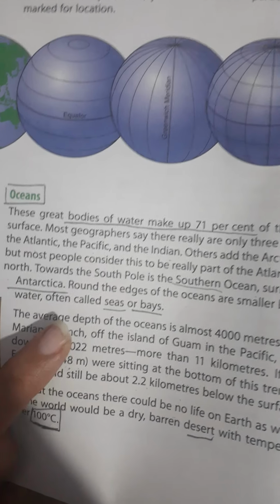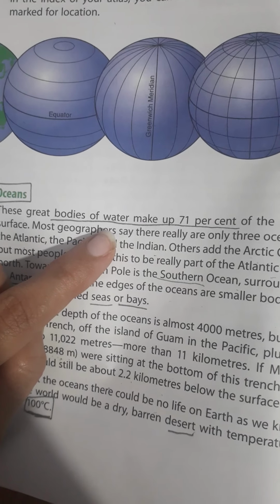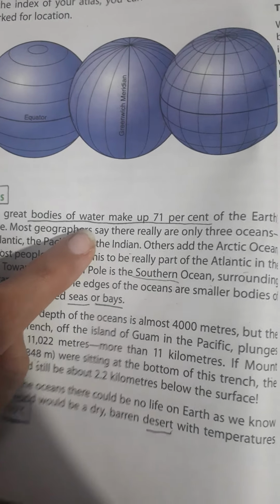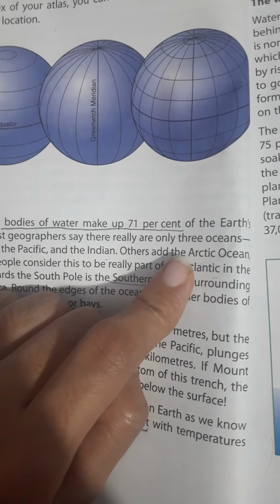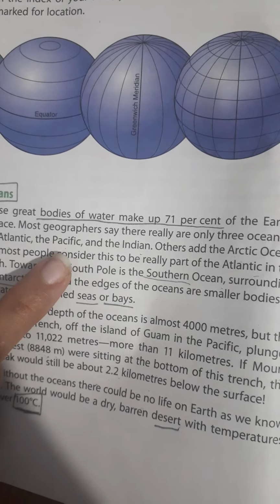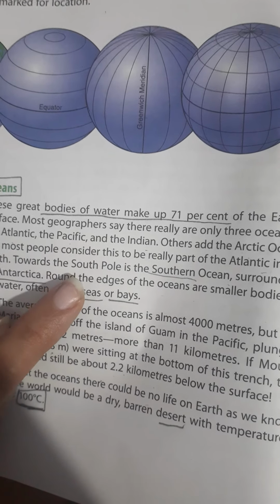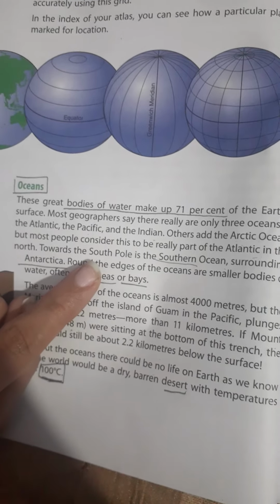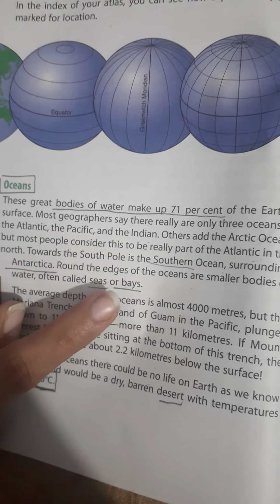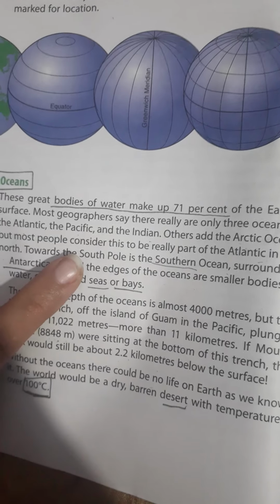Okay, as geographers studied the ocean, they came to know that there are only three oceans. They are the Pacific, Atlantic and Indian Oceans. The Arctic Ocean joins the Atlantic Ocean on the north side, and the Southern Ocean joins the Antarctic Ocean by the south pole.